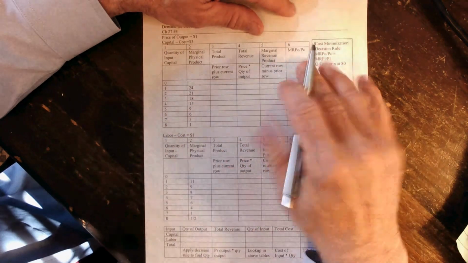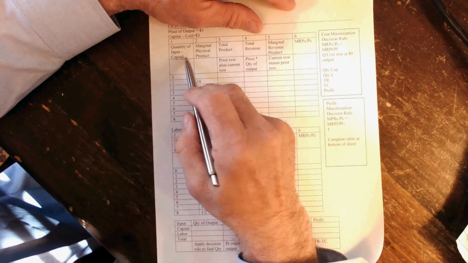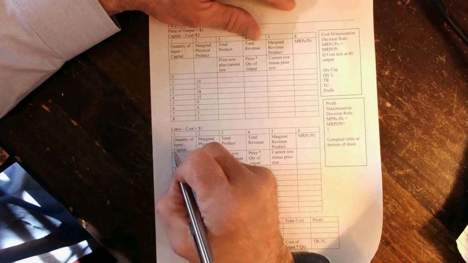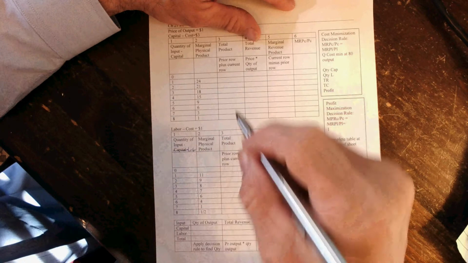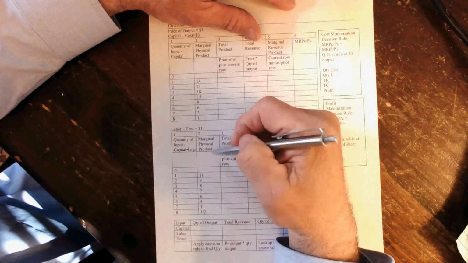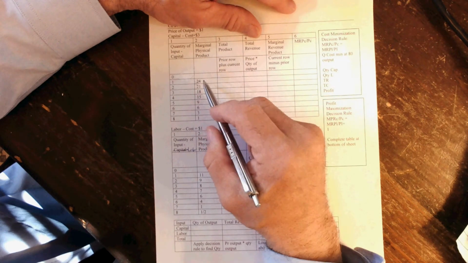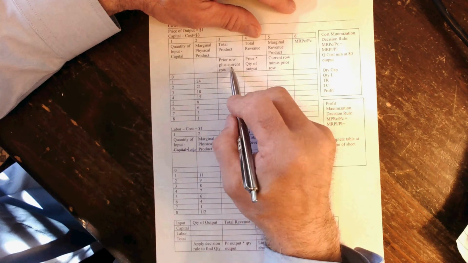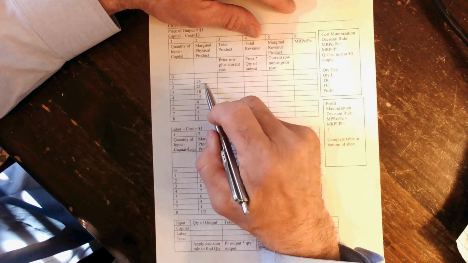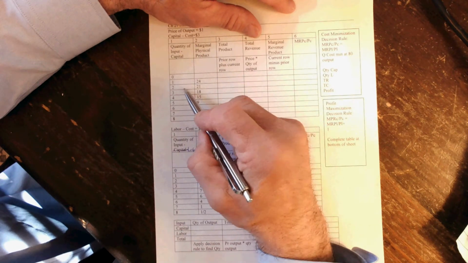We're given the quantity of input, capital and labor, and we're given the marginal physical product. We could have been given the total product and subtracted to get the marginal physical product, but instead we're given the marginal physical product, and we're going to calculate the total product. The marginal physical product of capital is, if you hire an additional machine, how much extra output do you get?